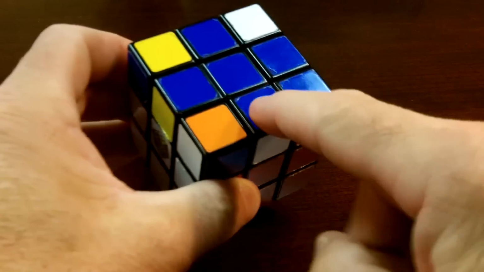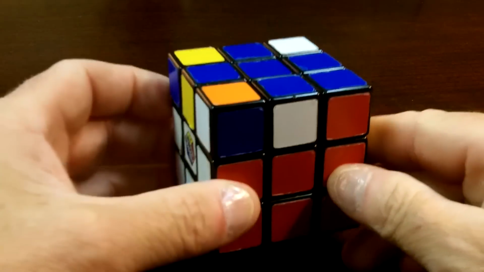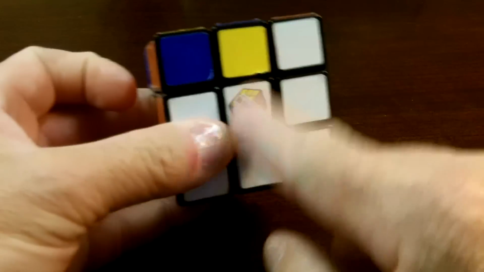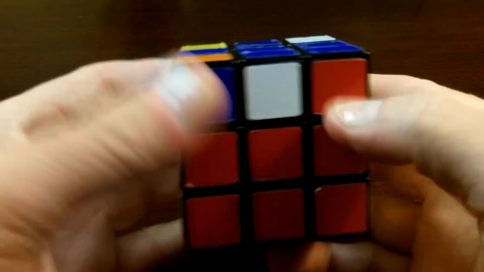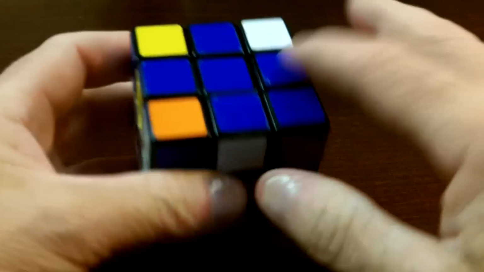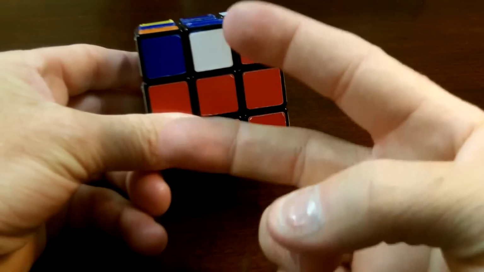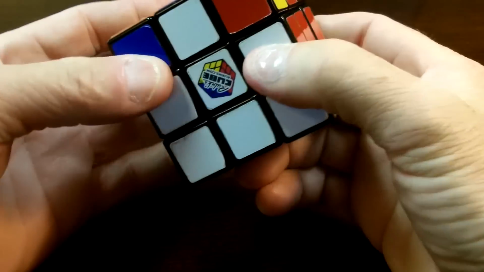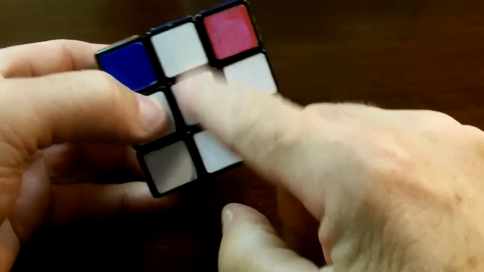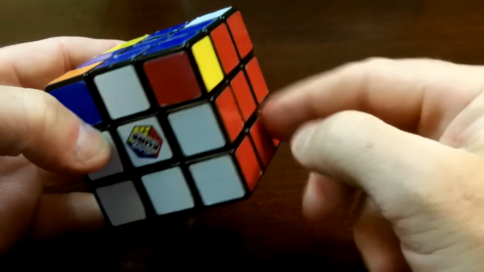Once you have this blue cross solved, you may or may not have these sides line up. This one's lined up, but these are not. No matter what kind of cross you have, you should be able to get at least two sides to line up. So rotate this around, and there you can see this side lines up and this side lines up.